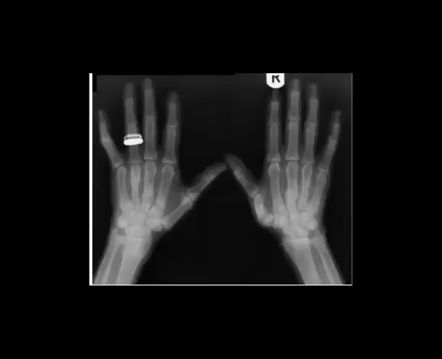Let's show you this case, which is a bit difficult, but we can try to describe it. I wish that the image is clear. So how do you describe it? Try to have a systematic approach when you talk.